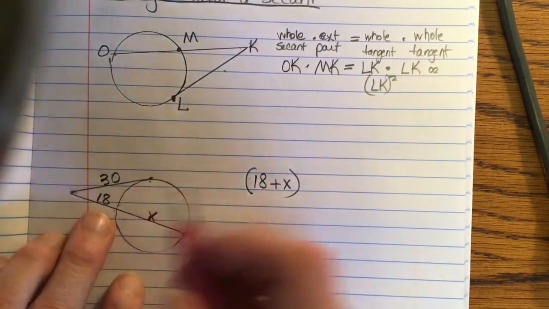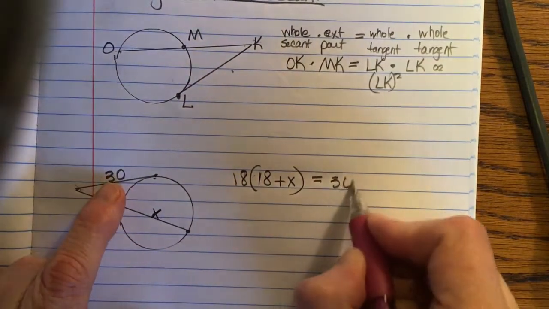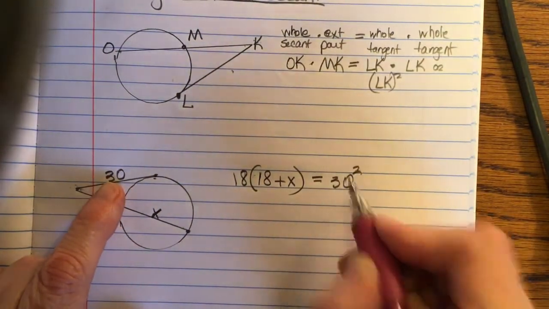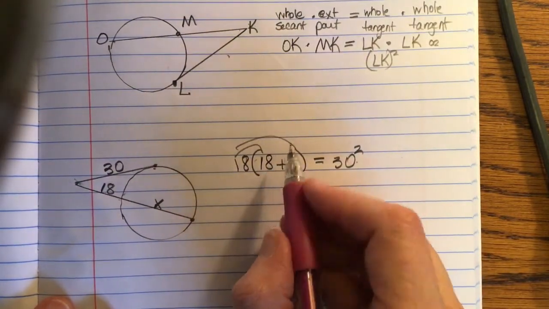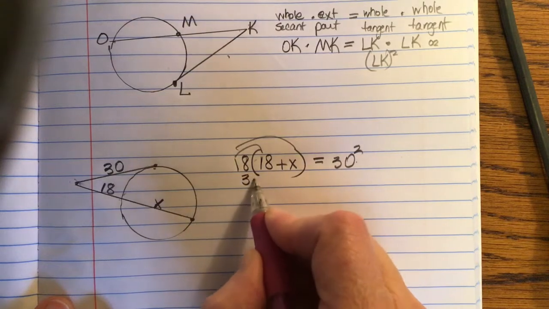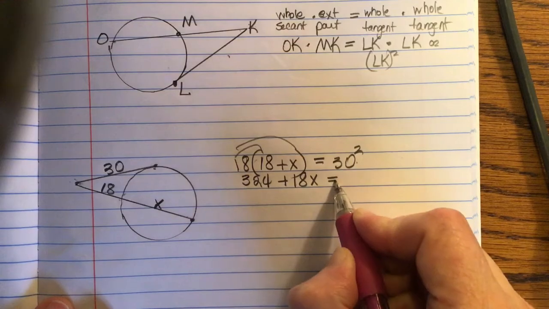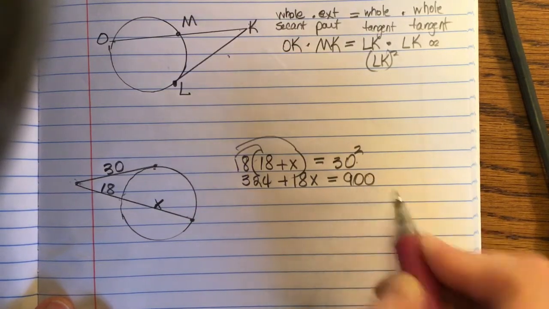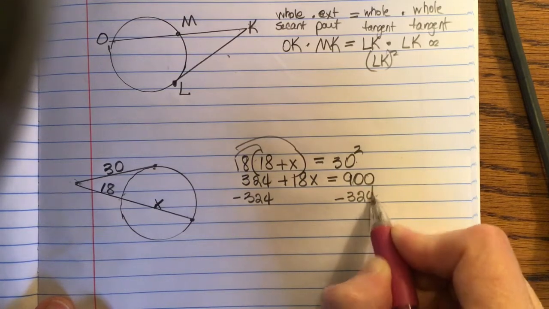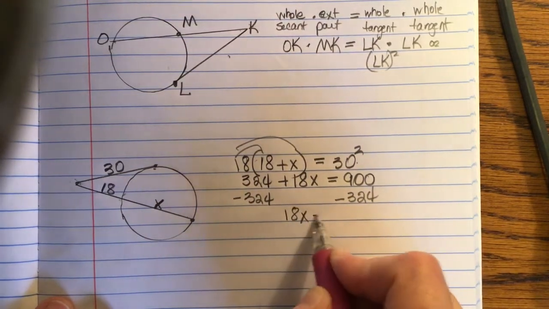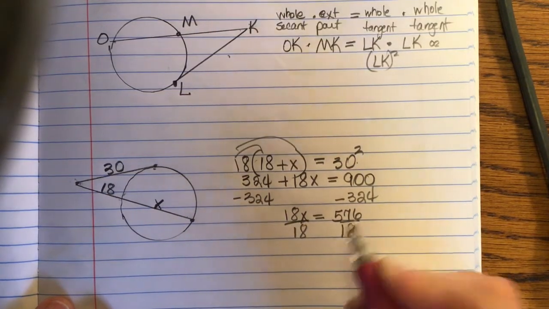And we're going to multiply it by the outside part. And then the tangent is 30. And you can say 30 times 30, or you can just do 30 squared. So when you distribute, you get 324 plus 18x is equal to 900. Subtract 324. You get 18x is equal to 576. And when you divide by 18, you get x equals 32.